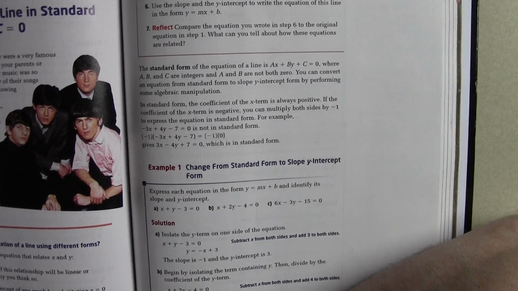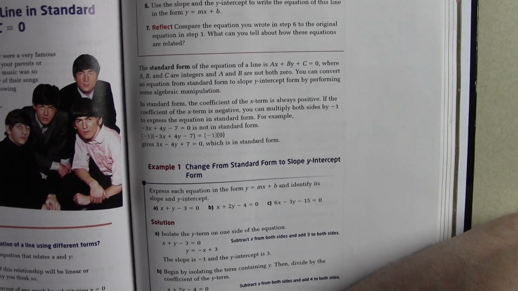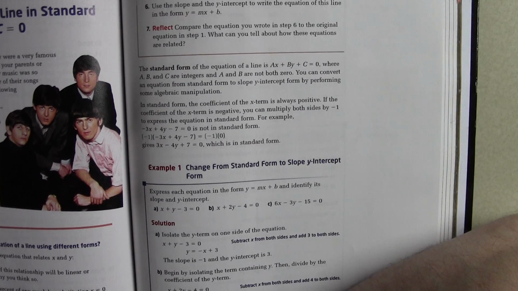In standard form, the coefficient of the x term is always positive. If the coefficient of the x term is negative, you can multiply both sides by -1 to express the equation in standard form. For example, negative 3x plus 4y subtract 7 equals 0 is not in standard form. Negative 1 multiplied by negative 3x plus 4y subtract 7 equals negative 1 multiplied by 0, which gives 3x subtract 4y plus 7 equals 0.